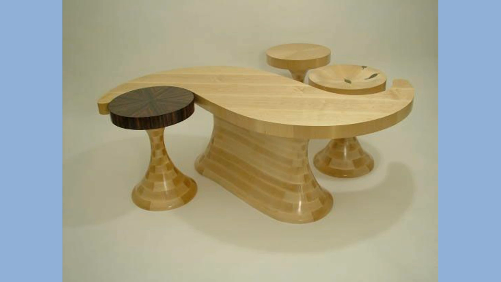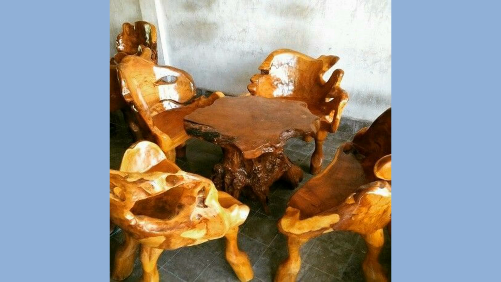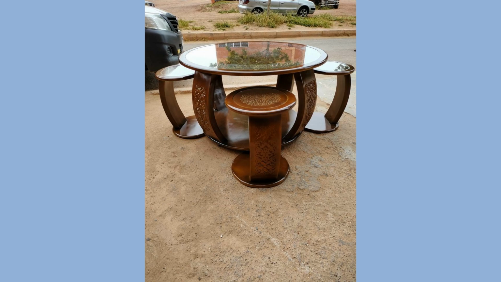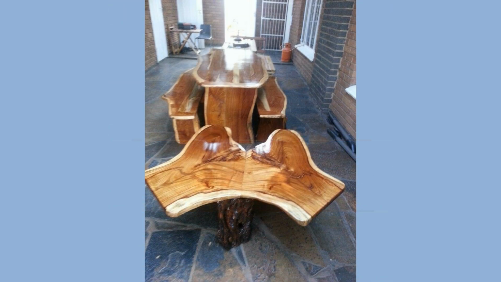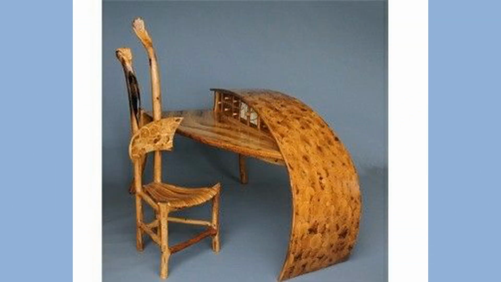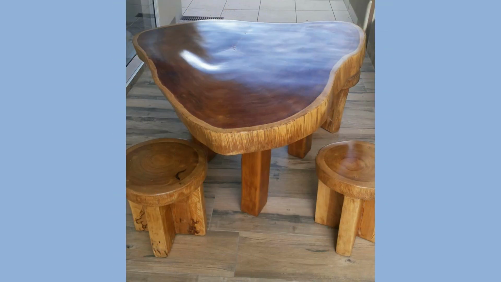Small square tables: size, 36 to 48 inches on each side; seating, seats 4 people; use, works well in small dining areas or kitchens. Medium square tables: size, 48 to 60 inches on each side; seating, seats 6 people; use, good for families or small gatherings. Large square tables: size, 60 to 72 inches on each side; seating, seats 8 to 10 people; use, suitable for spacious dining areas.